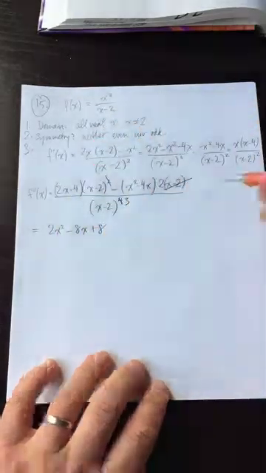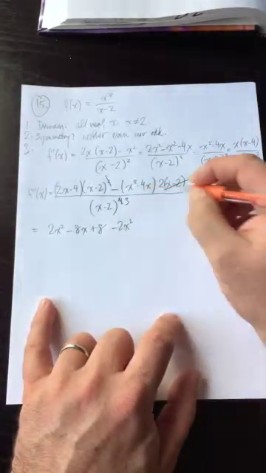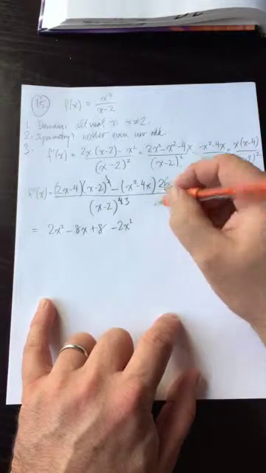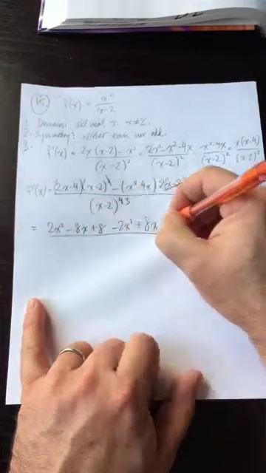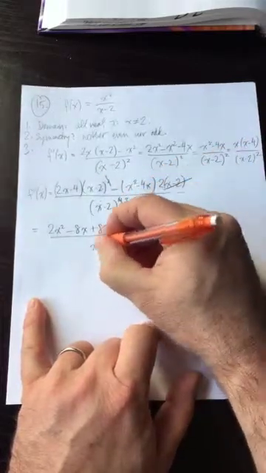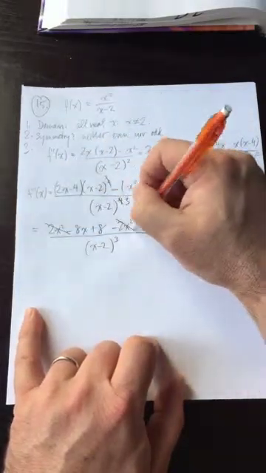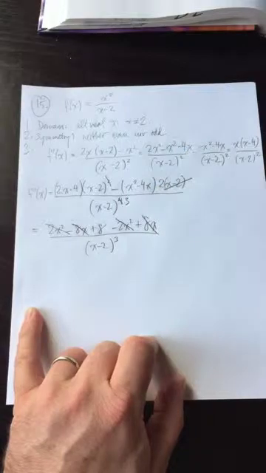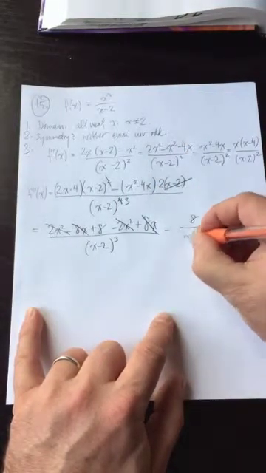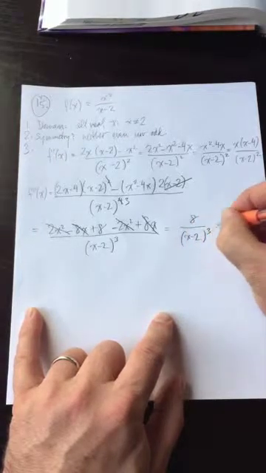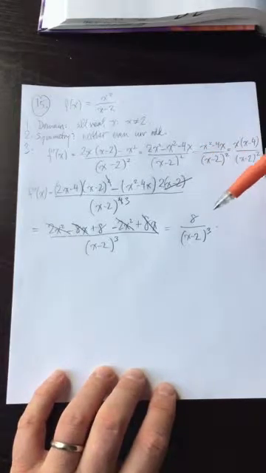So I just FOIL that piece. The piece over here is going to be minus 2x squared, and looks like plus 8x. And this is all over this denominator, x minus 2 cubed. So a bunch of things cancel here. The 2x squareds cancel, the 8x cancels, and I'm left with 8 over x minus 2 cubed. Okay, so I figured out the first and second derivatives.